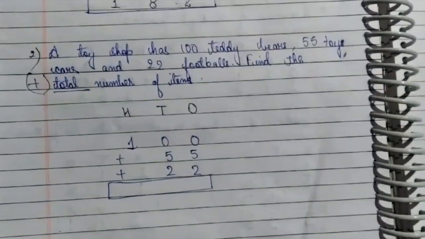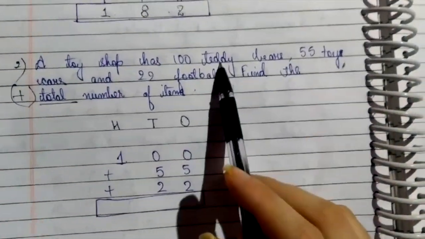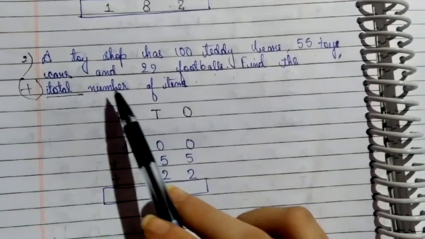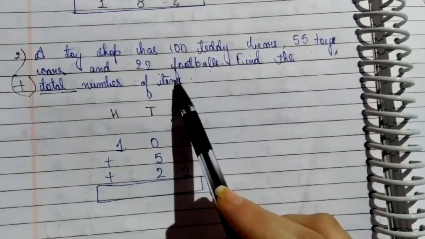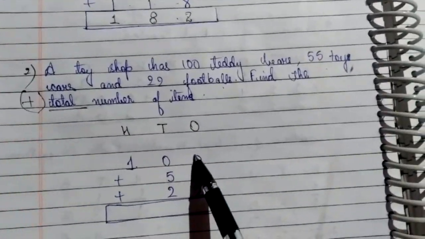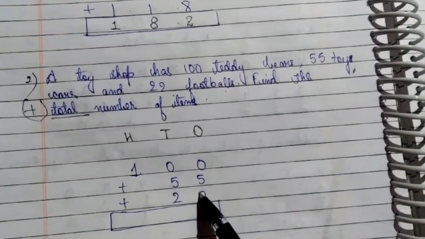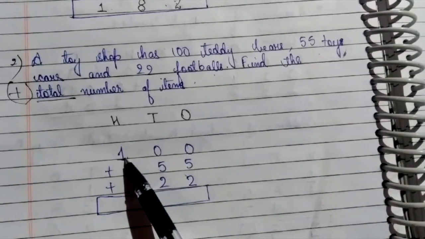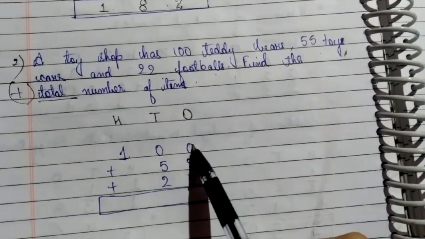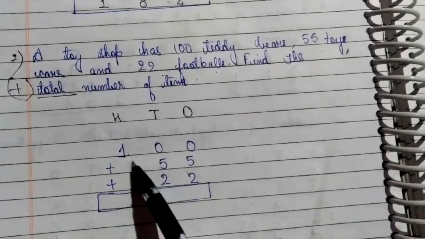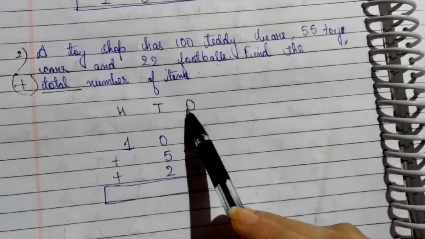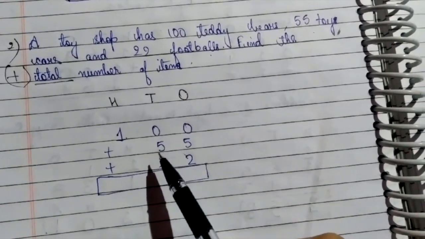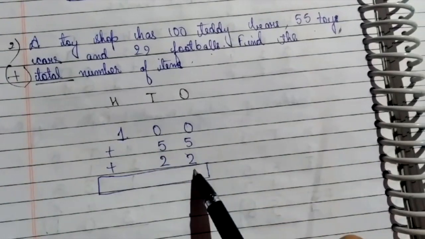Okay. So what we will do, we will add teddy bears, we will add toy cars and we will add footballs. So what will we get? We will get the total number of items. So first we will add teddy bears, cars and footballs. We will write them in their 100, tens and ones place. 100 can be written as 100, 0 tens and 0 ones. 55 toy cars is written as 5 tens and 5 ones. 22 footballs, 22 is written as 2 tens and 2 ones.